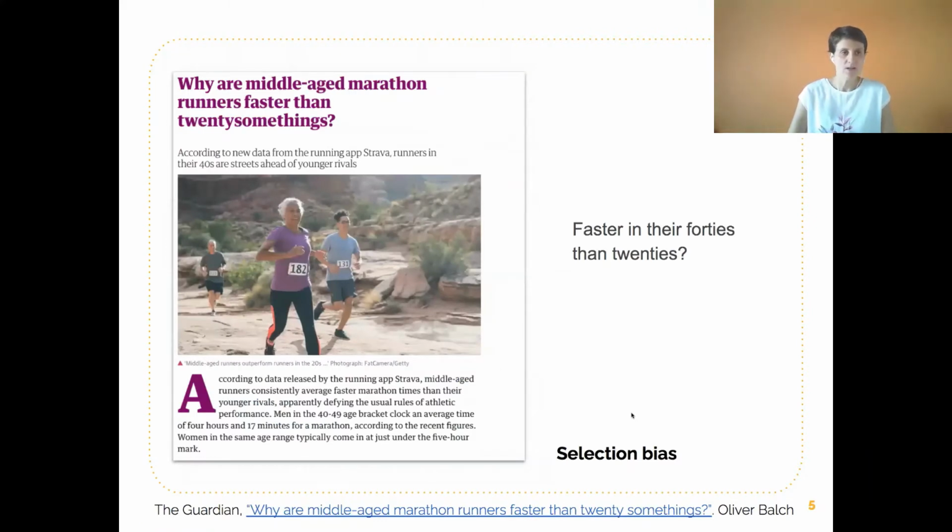Then a final example comes from a running app. A lot of people are running right now, and I'm sure a lot of you like running with their phone, and they have these apps that give all sorts of metrics, including how fast they've been running, how far, and so on. The study here asked a very simple question: they compared how fast runners in their 20s were compared to runners in their 40s. Surprisingly, they found that people in their 40s were faster than people in their 20s. This is rather counterintuitive.